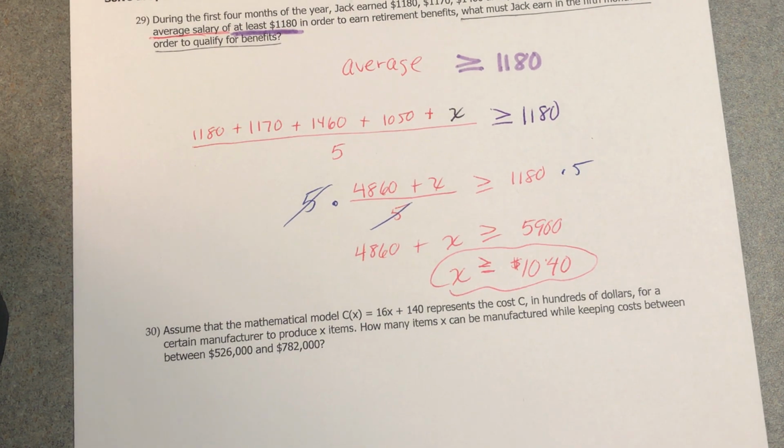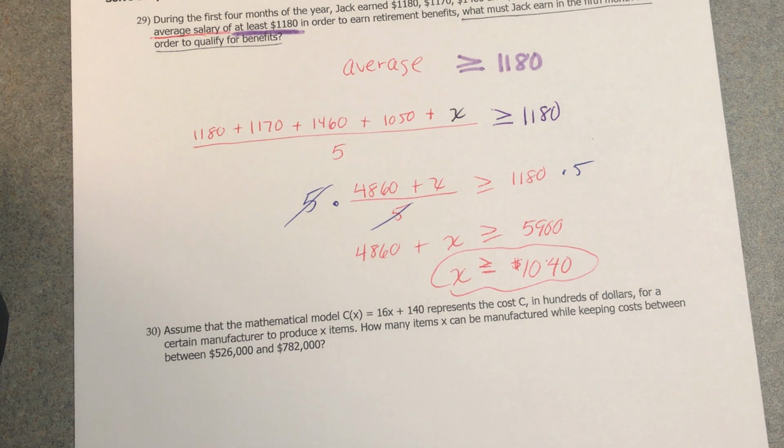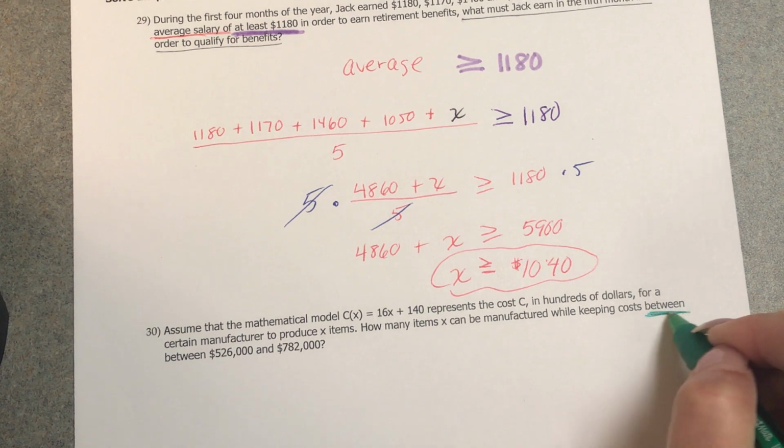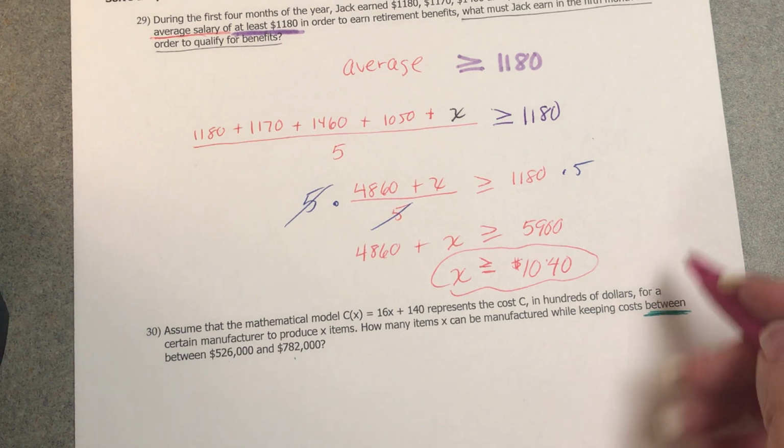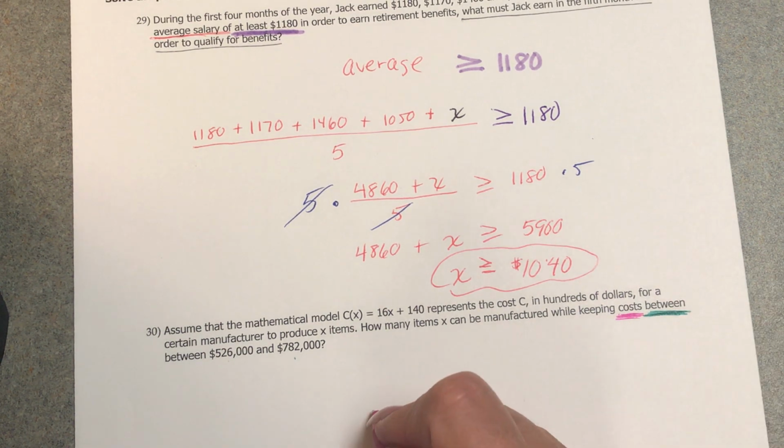30. Assume that the math model C of X equals blah, blah, blah represents cost in hundreds of dollars for a certain manufacturer to produce X items. How many items X can be manufactured while keeping the costs between this number and that number?